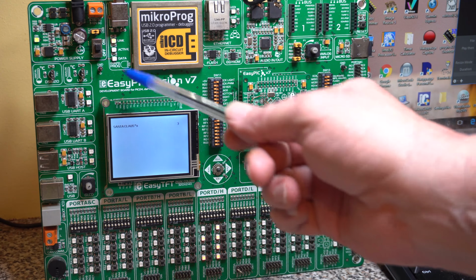So I've got 5 songs on there, and you see it reads the boot location, finds the FAT table, goes to the root directory, and that's what I've got. Up comes Santa Claus. Now Santa Claus is actually a character array. I was going to do a video on character arrays and where you need pointers.